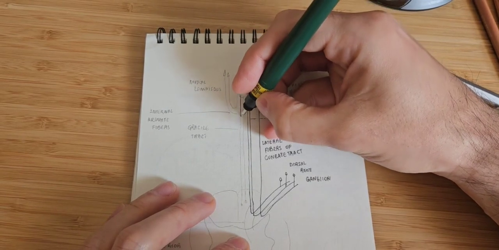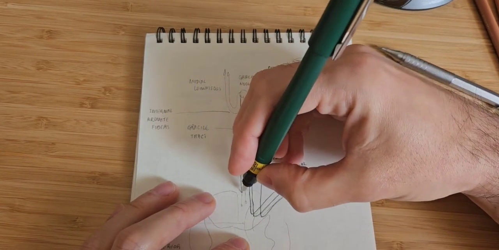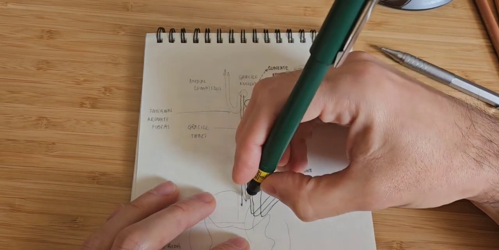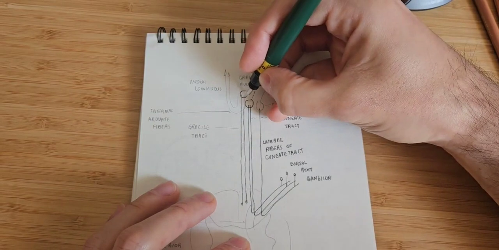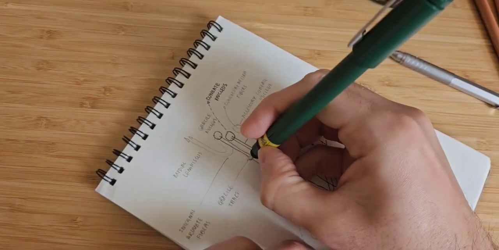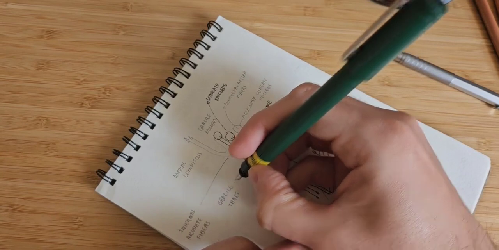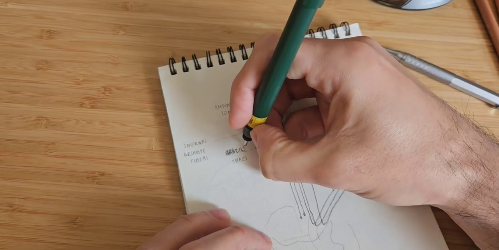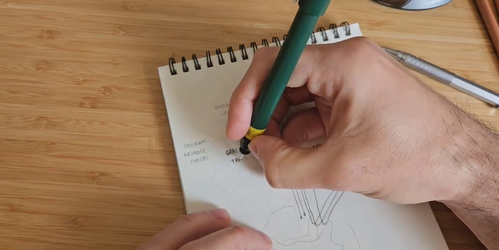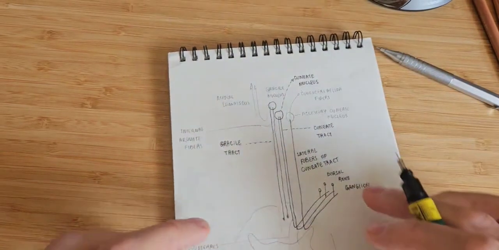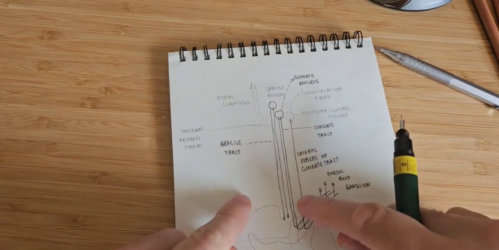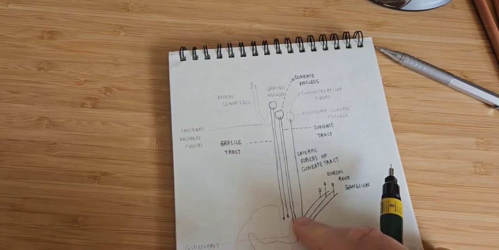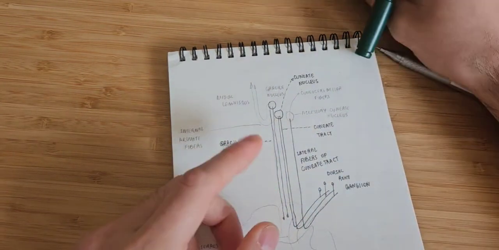Now the gracile tract, which is this one here, is a medial tract. Okay, gracile tract. The gracile tract is located in the posterior funiculus, is more medial, and carries sensory information from the lower body.